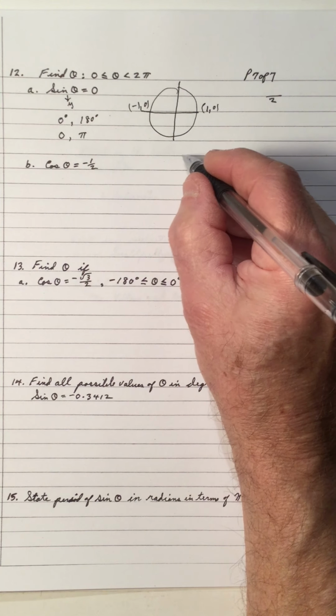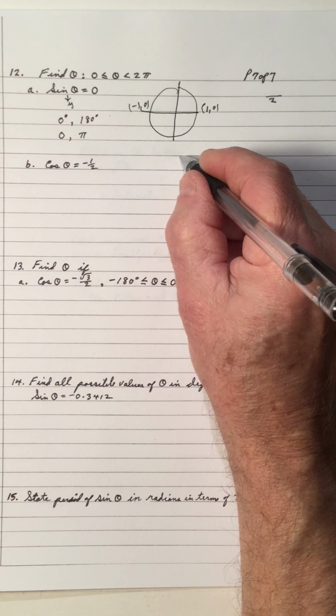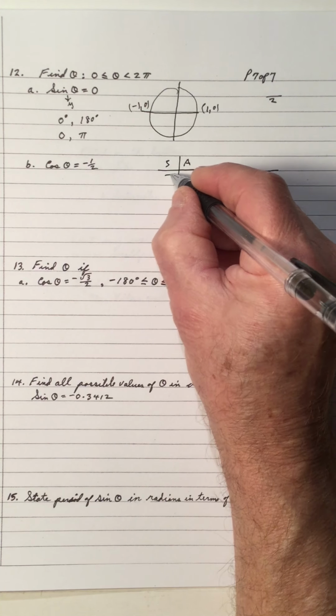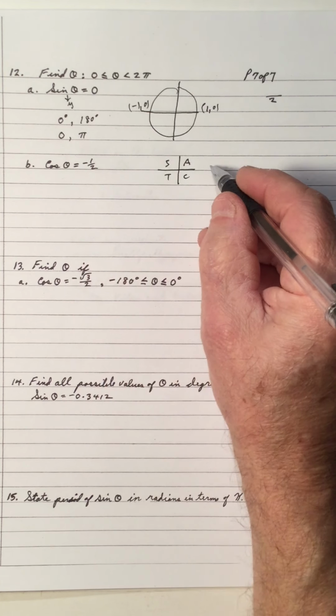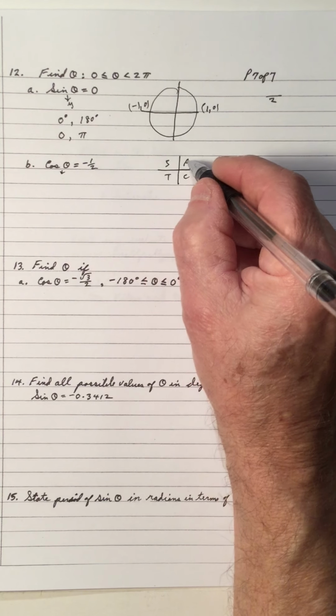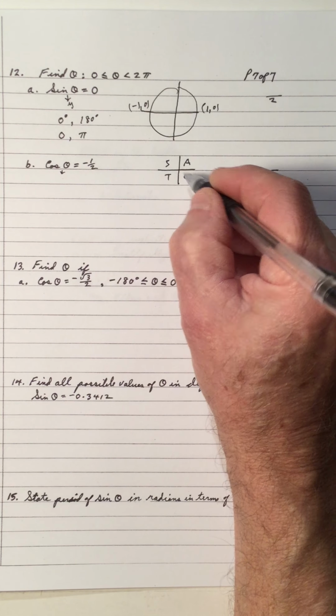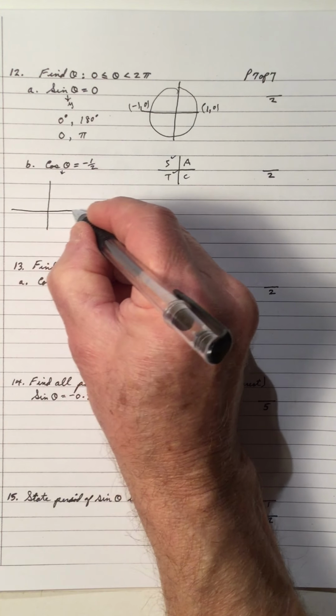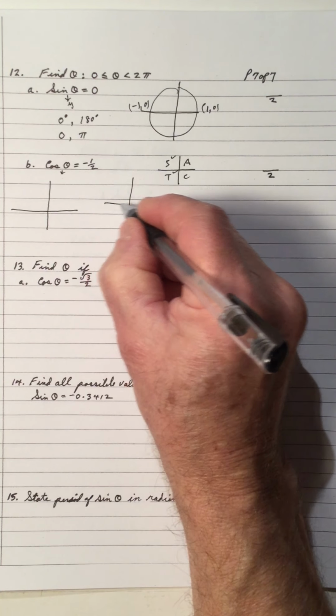Cos is a negative half. We want it in terms of radians. What we do is check to see what quadrants. Add sugar to coffee. And cos is the x, and the x is negative. Cos is positive in 1 and 4, negative in 2 and 3. So we'll draw it in 2, we'll draw it in 3.